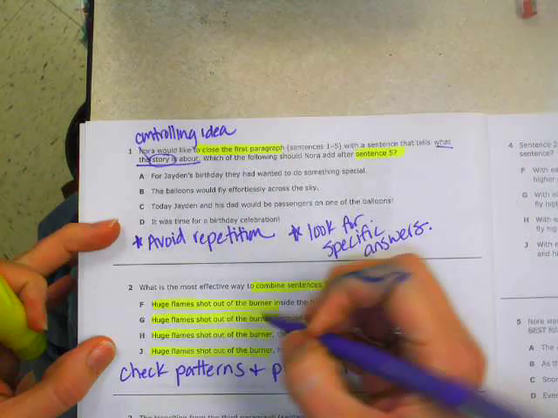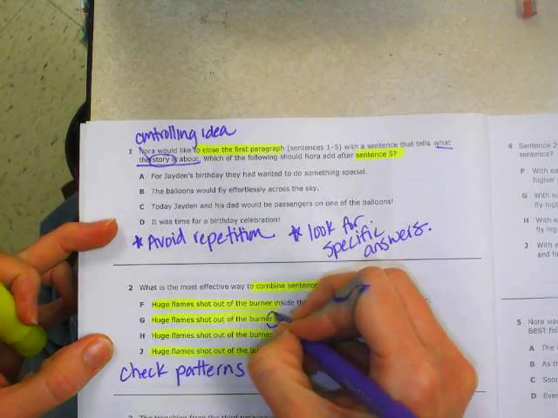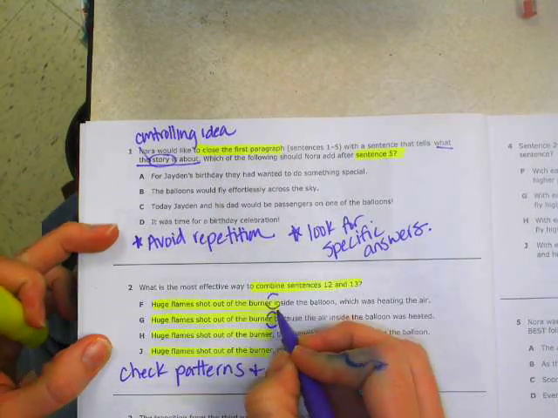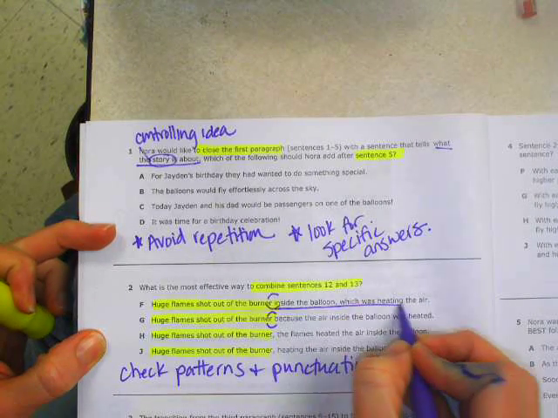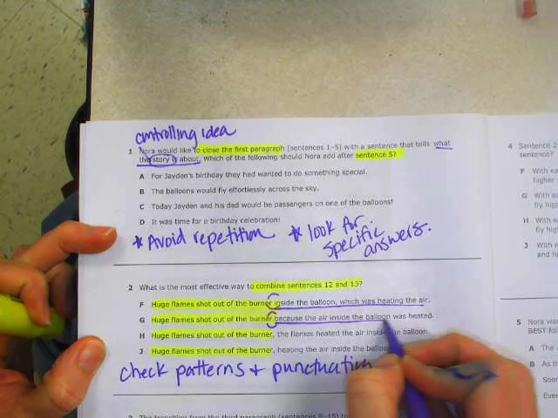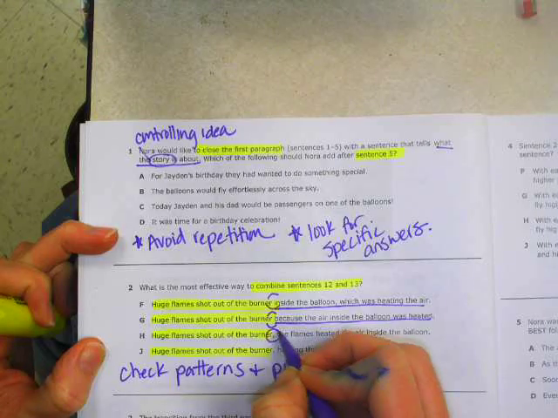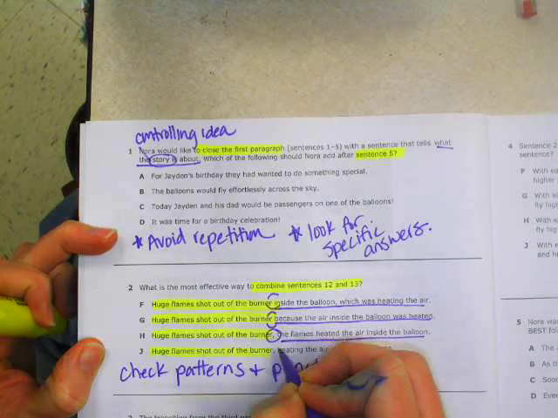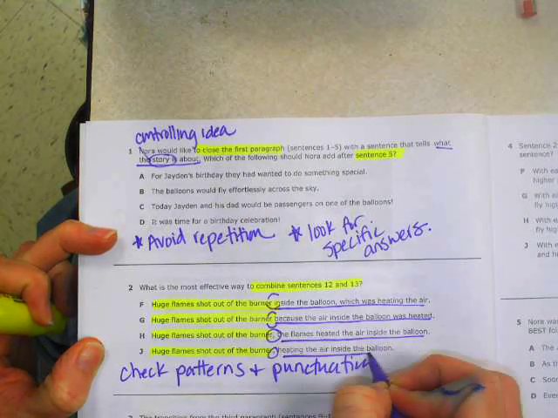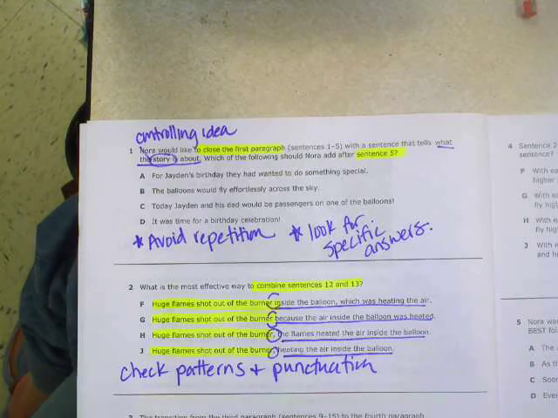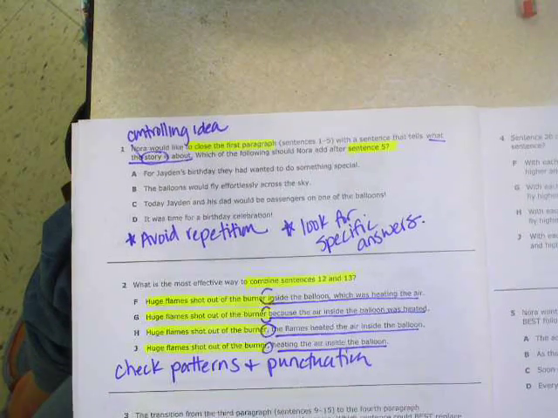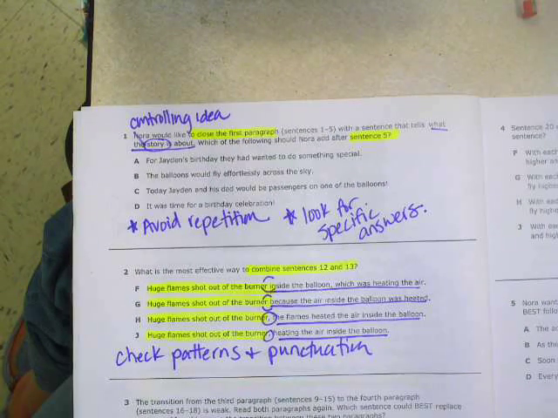Now, here's where they start to become different. So I'm going to underline the different parts. I have a comma here. Comma. Okay? So these are the ones that I'm going to be careful about, because I need to focus on what's different.